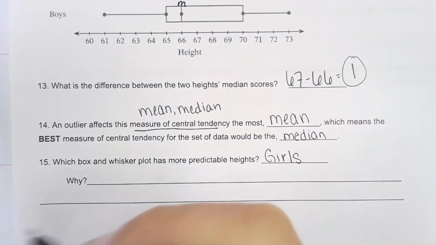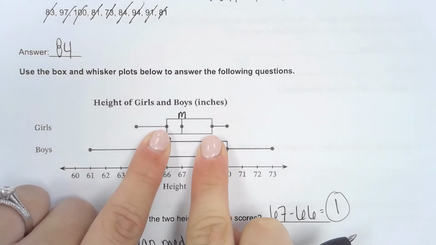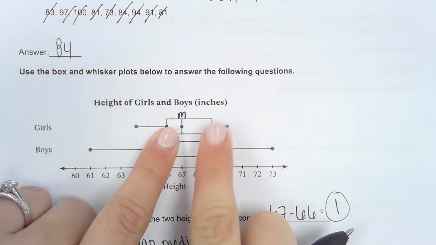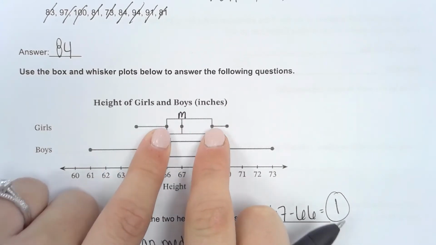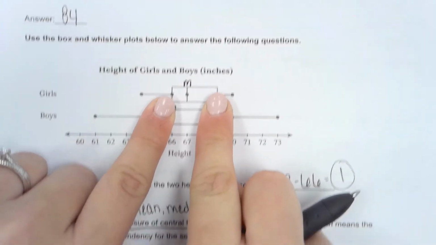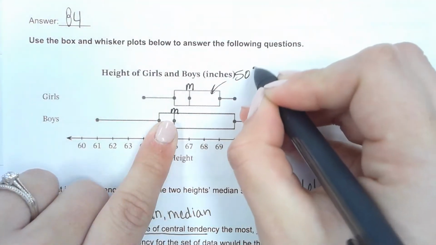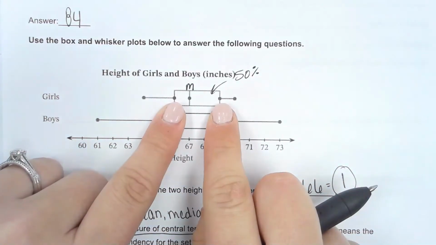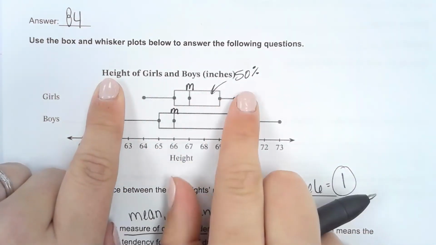And it's because your box is represented by your quartiles, and if you remember, we could find the range of it by taking the upper quartile minus the lower quartile. In other words, you're just finding the interquartile range. So the reason why it's more predictable is because 50% of your data is within your quartiles. So if you have a smaller box, that means it's more predictable to say what number it is.